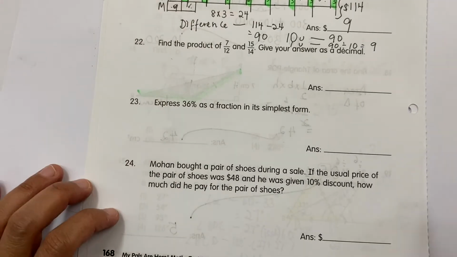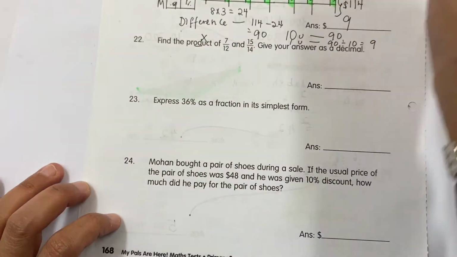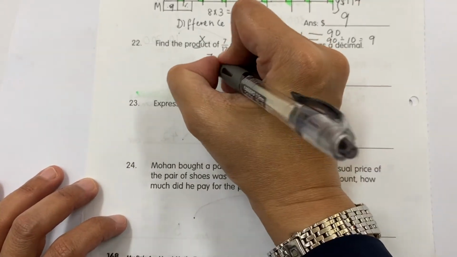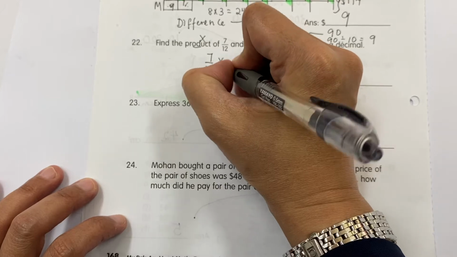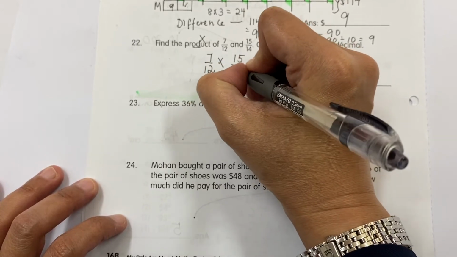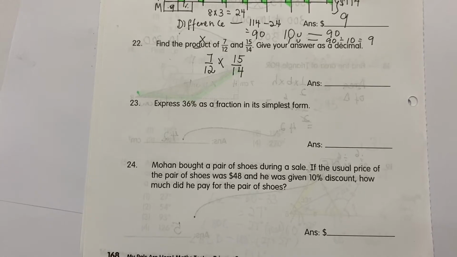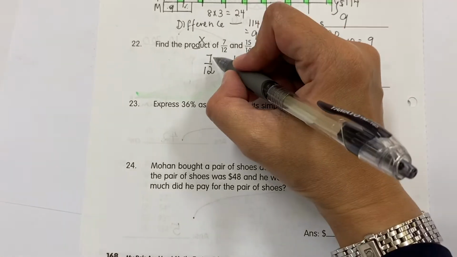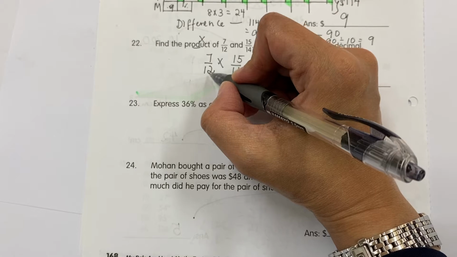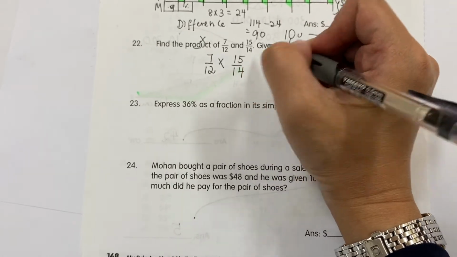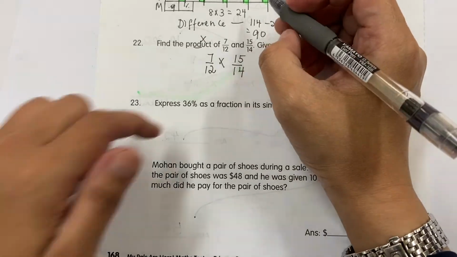Alright, question 22. Find the product. What does product mean? Product means times. Okay, so you have 7 out of 12 multiplied by 15 out of 14. Okay, there's a few ways of doing this. You can actually do normal multiplication, that is 7 times 15, and then 12 times 14, and then the answer you divide, or you can cancel it.